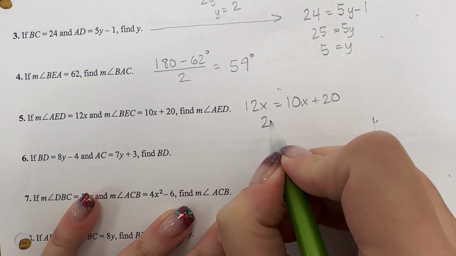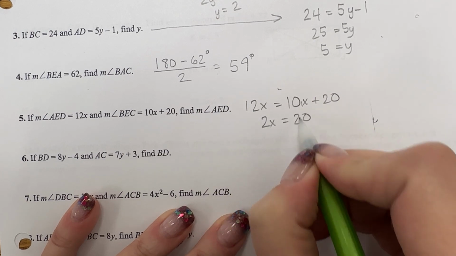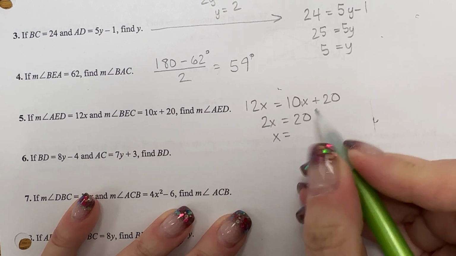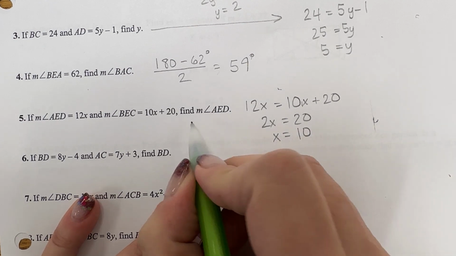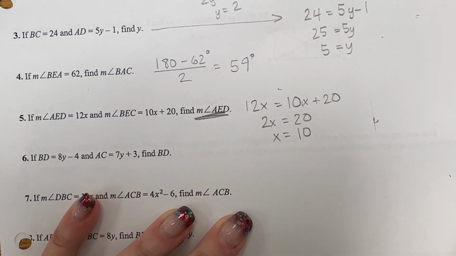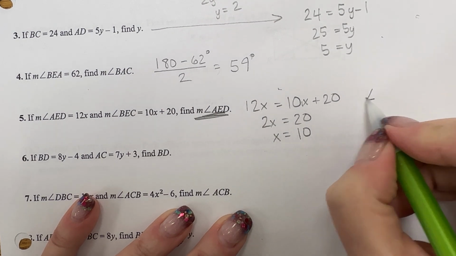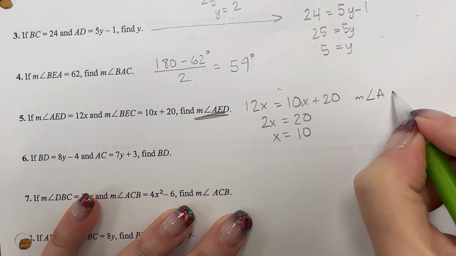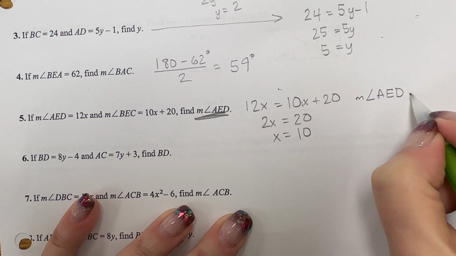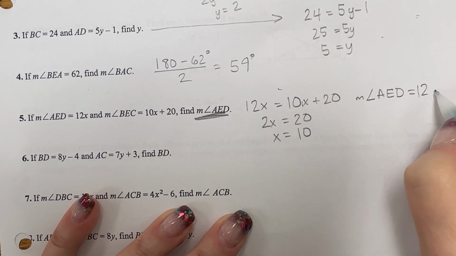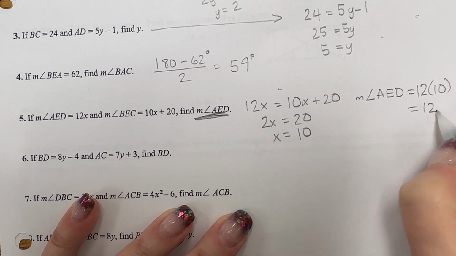So that's 2x equals 20. So x is going to be equal to 10. But my problem asked me to find AED, and I know AED is equal to 12 times x, so that's 12 times 10, so it must be 120 degrees.